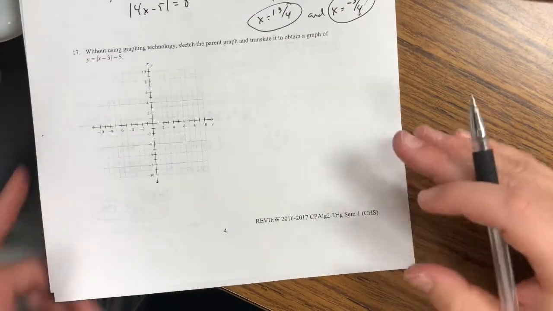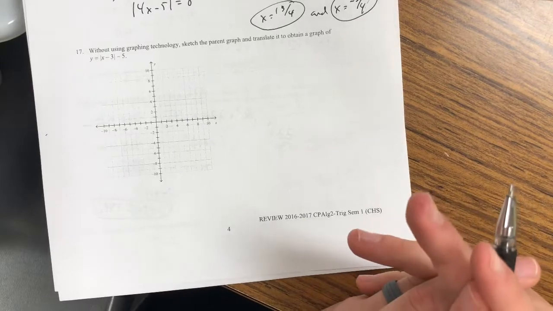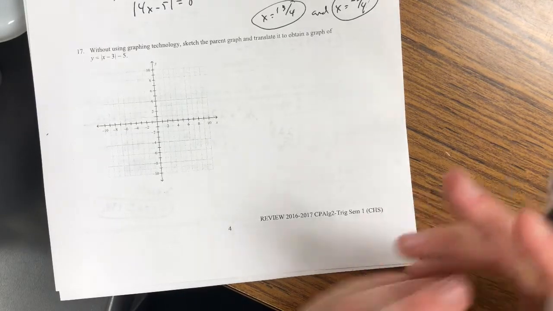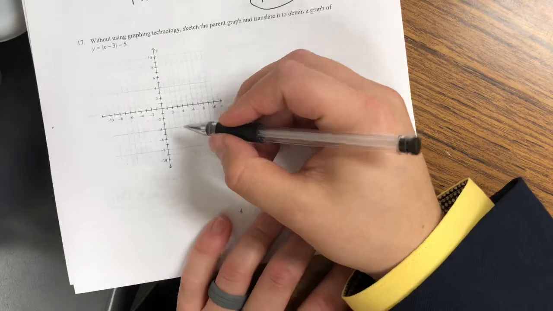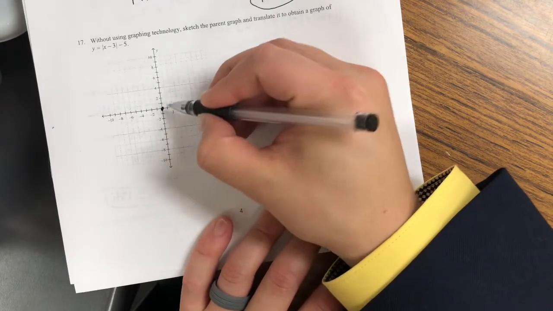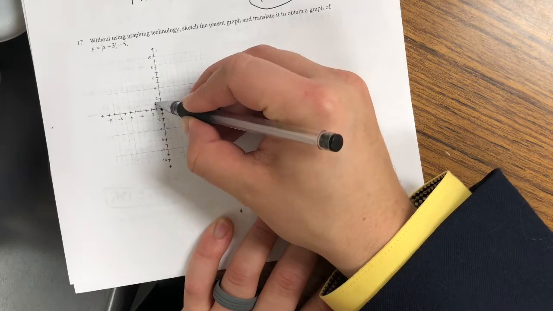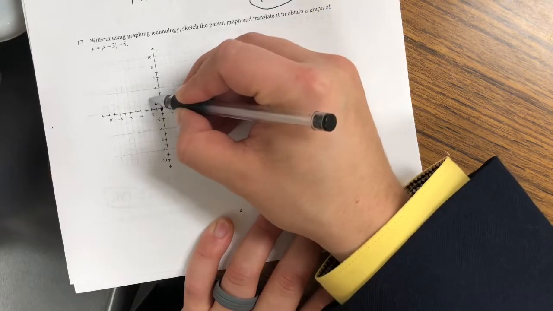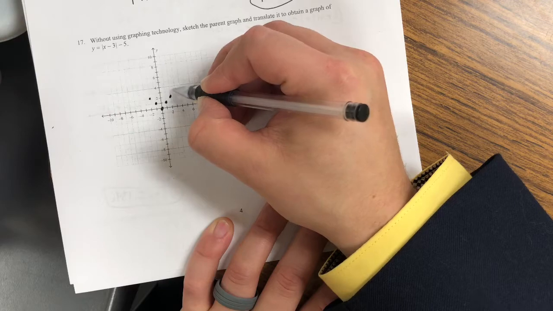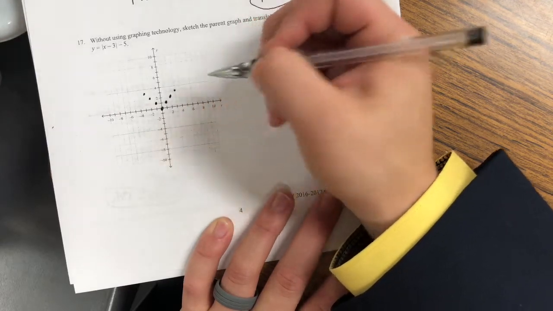Without using technology, let's graph this parent graph and then translate it. So parent graph of absolute value, there's no negative value, so you get your vertex at 0, 0. You put a 1 in, you get a 1. You put a negative 1 in, you get a 1. You put a 2 in, you get a 2, etc.